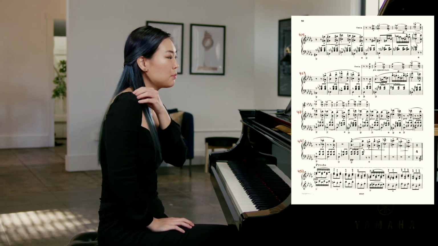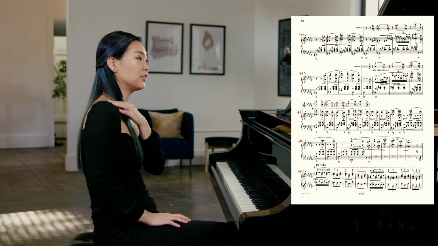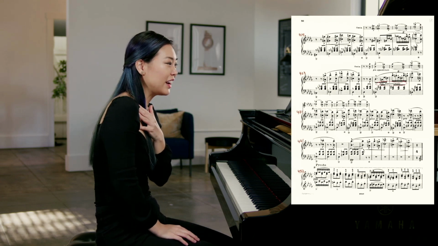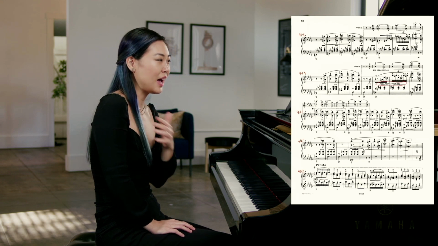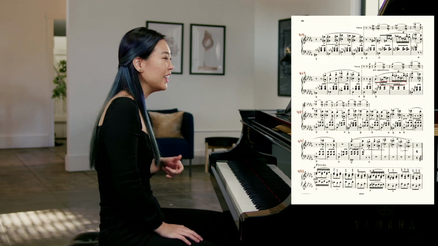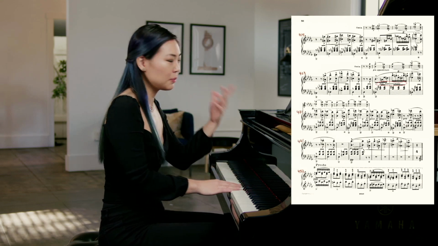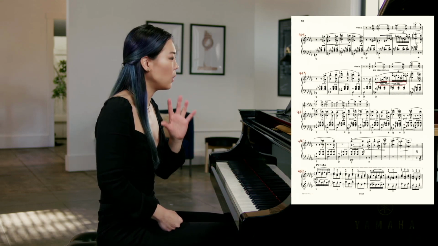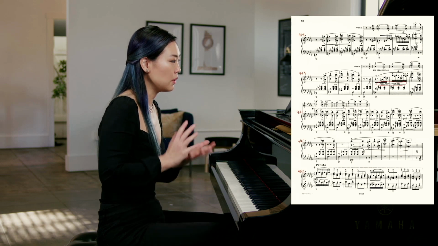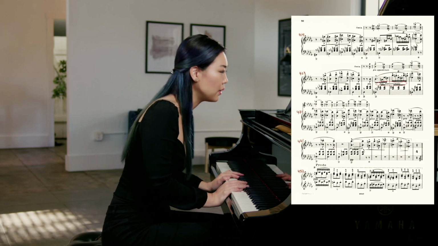Notice all these expressive markings, più appassionato, more passionate, right? These are little clues as to what's happening in the story. So definitely use them to get your imagination going. And also because of its repetitive nature, you want everything that you can do to make this as interesting as possible.